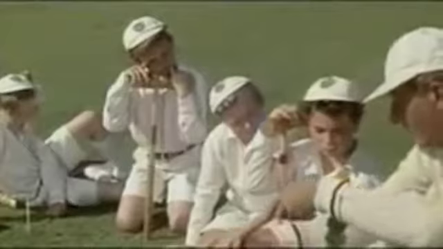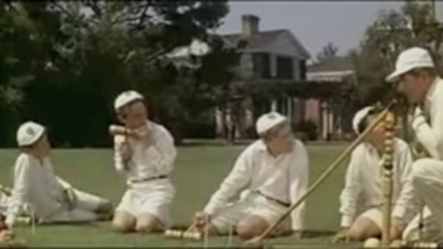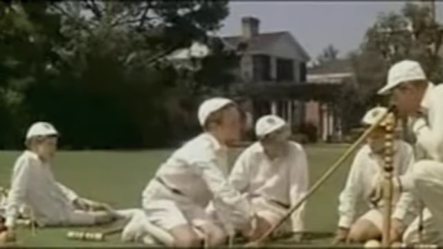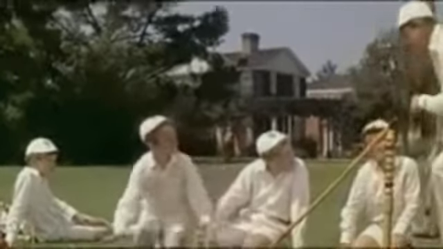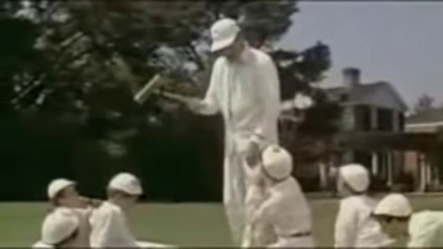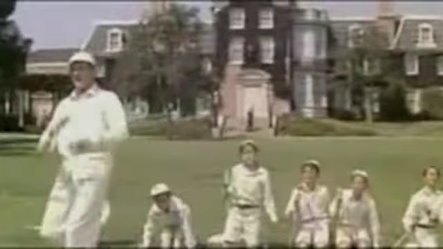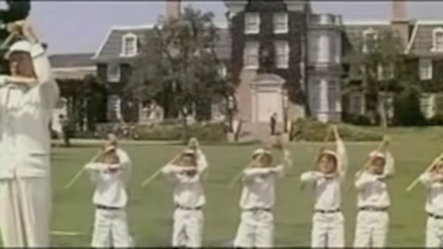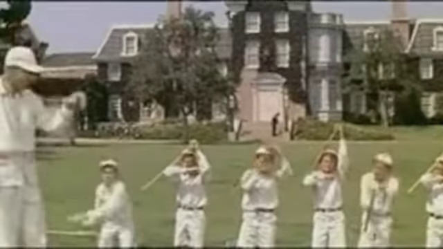Gentlemen, if I were to place this mallet in this position, what would it form? Right angle. Right. And now? A right triangle. Absolutely, wizard once again. The square of the hypotenuse of a right triangle is equal to the sum of the squares of the two adjacent sides. Eureka! The square of the hypotenuse of a right triangle is equal to the sum of the squares of the two adjacent sides.